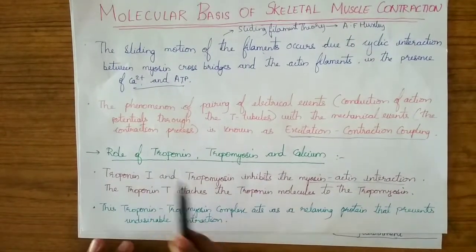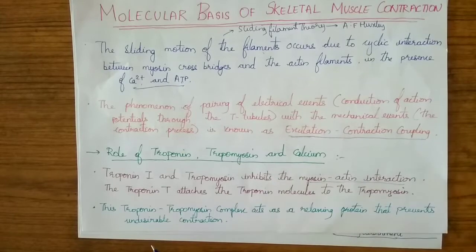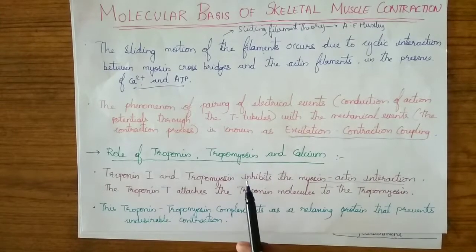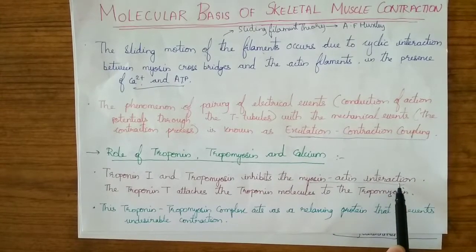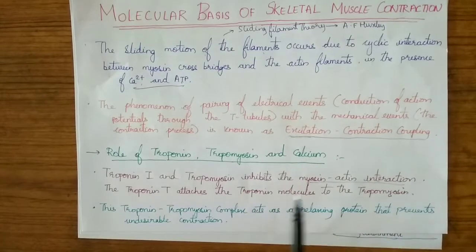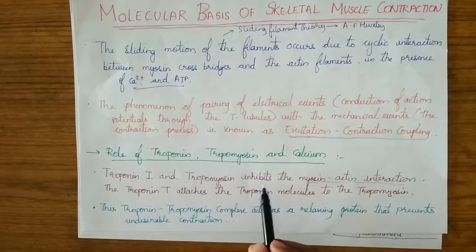So what is the role of troponin, tropomyosin and calcium? So the troponin I and tropomyosin inhibit the myosin-actin interaction. I had talked about this in the previous video. So please check that video if you haven't watched it. I will provide the link of the video in the I button link.